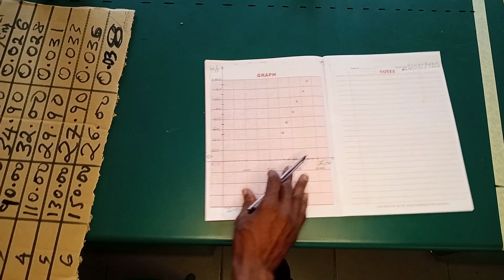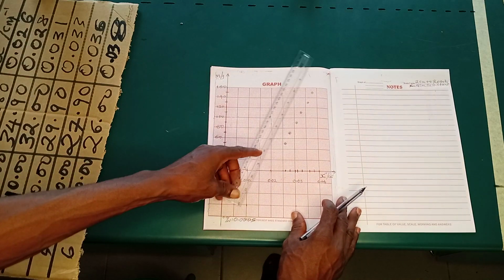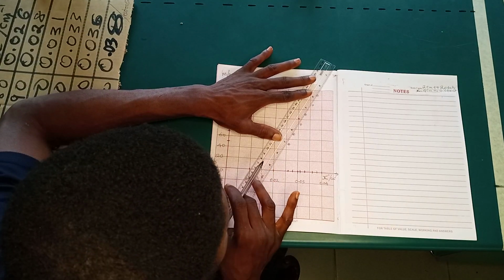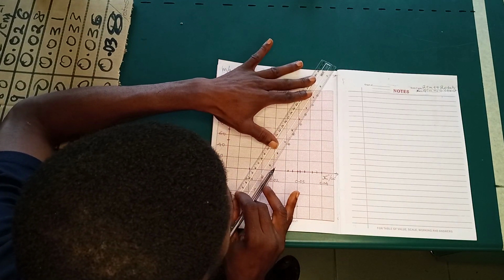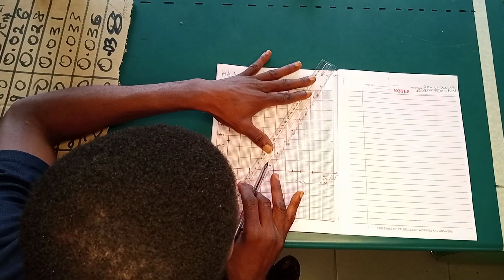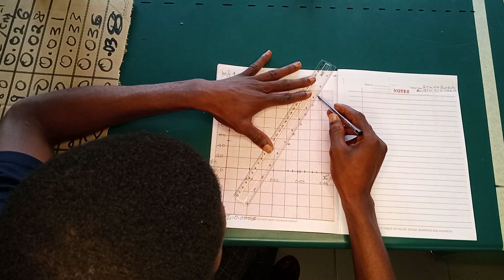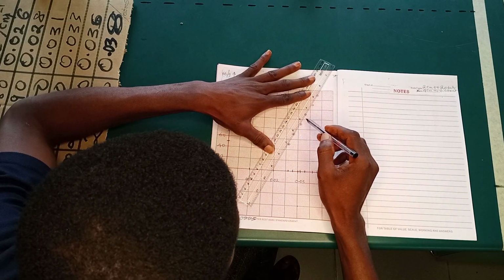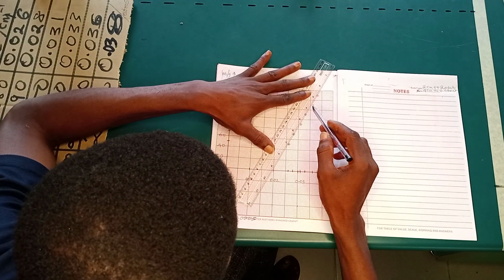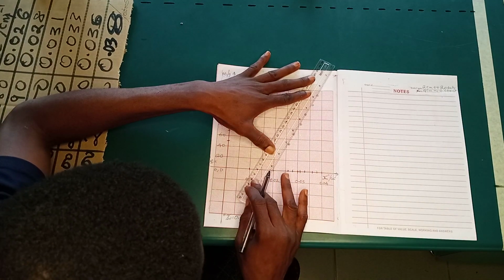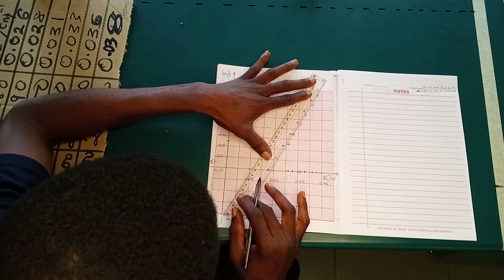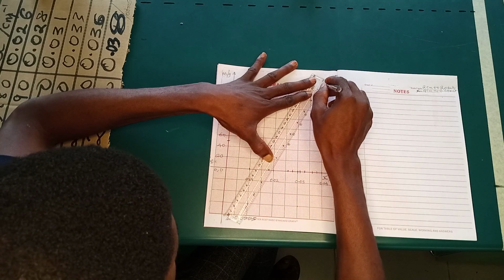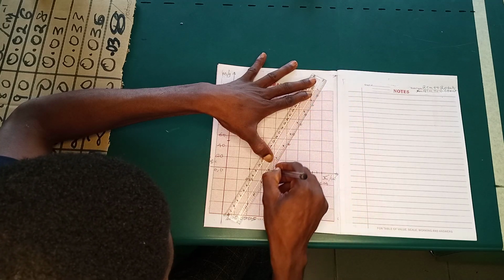So the next line of action is to draw the line of best fit. Put our ruler and draw this line. I always advise that we make use of the transparent ruler. We have touched this point, we have touched this point. This is a very perfect graph. Almost all the points are touched. So if we can extend it, we draw this line from here, straight down.